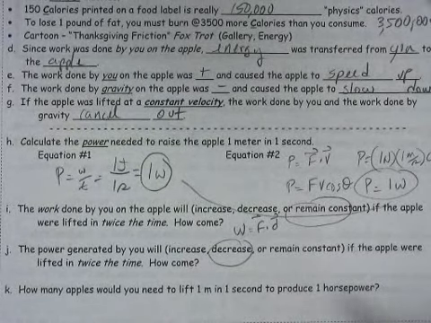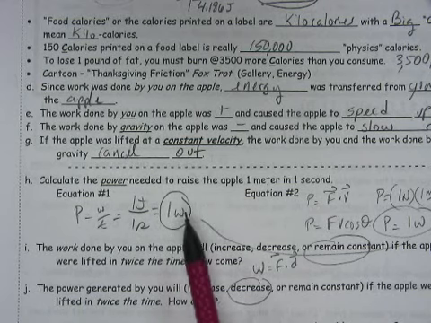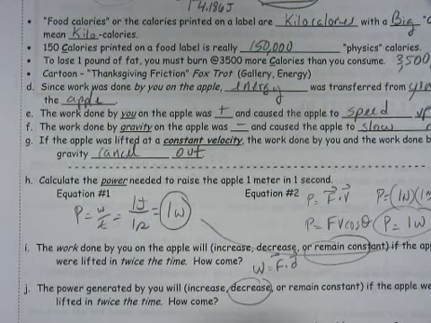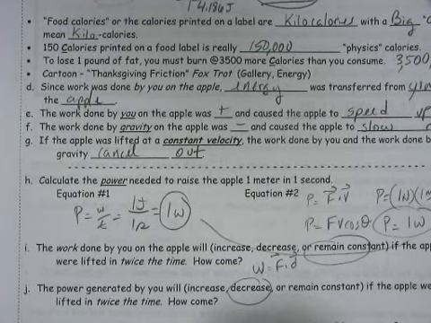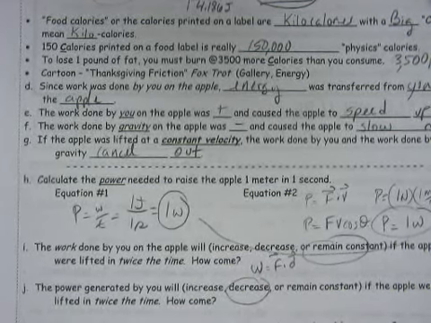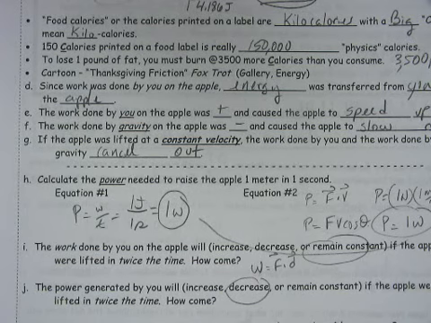So if you lift 1 apple, it takes you 1 watt, and you want to do 1 horsepower, and 1 horsepower is 746 watts, then you're going to have to lift that apple 746 times, or you're going to have to lift 746 apples 1 meter in 1 second. Either way, but that's a lot of work to be doing.